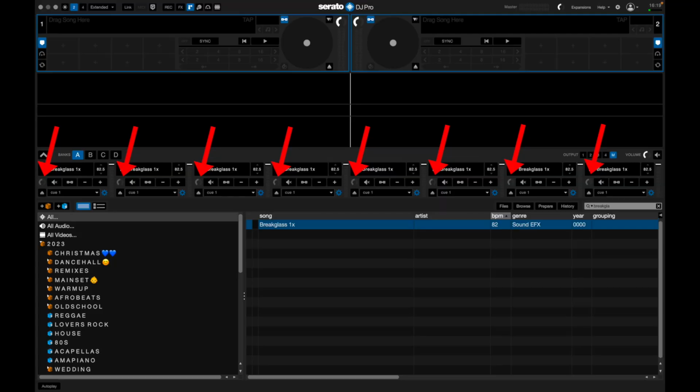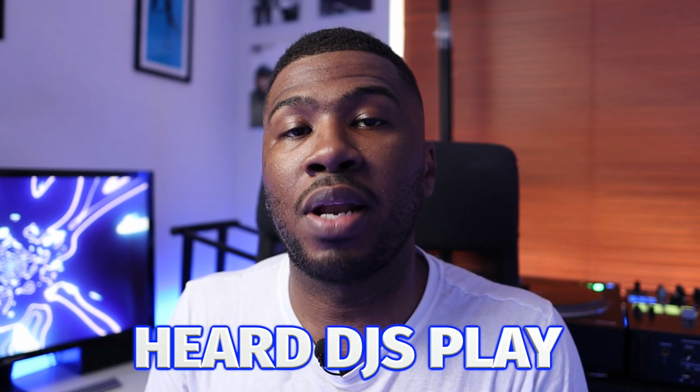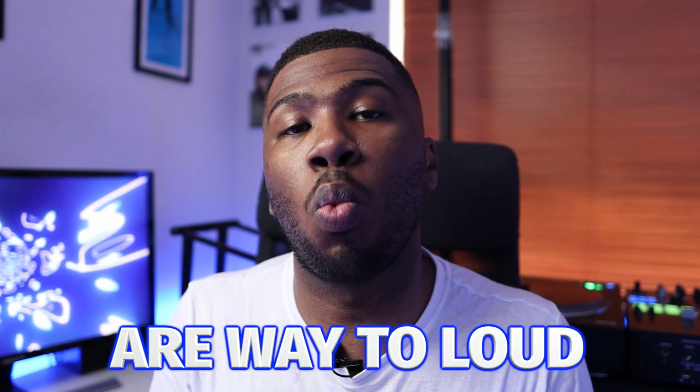Use the volume bar here to adjust the volume of all your samples. Too many times I've heard DJs play and their sirens and their glass smashes are way too loud.